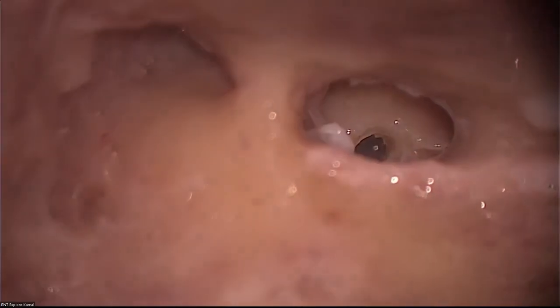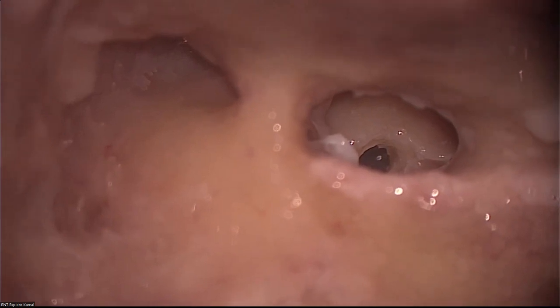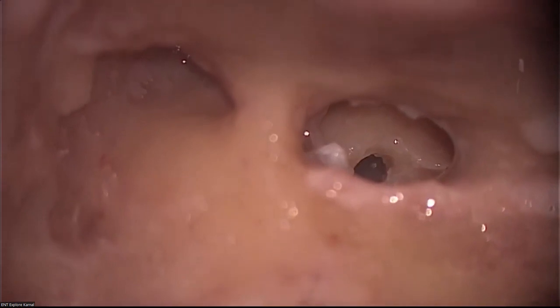Now see the depth of the scala tympani. We can see the straight shot. Now when I push my implant, it is going to go straight in the lumen. Let me show. It is going to go straight in the lumen. See that? Now I turn my view and see this. This implant is going to go straight in the lumen. Can you see?